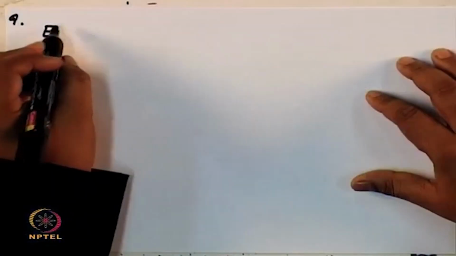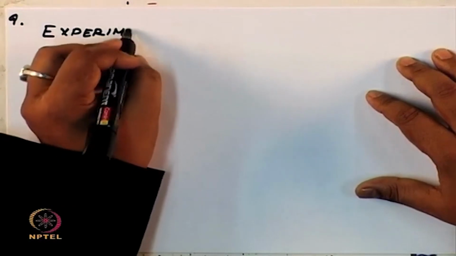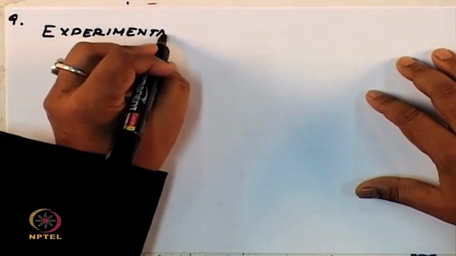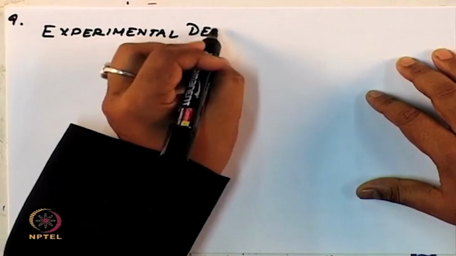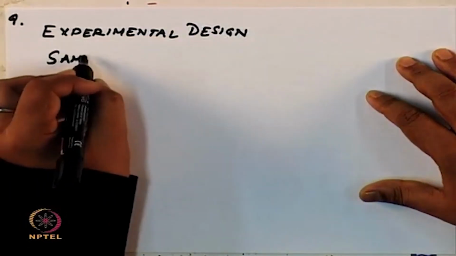Okay. So, as a consequence, when you want to compile the statistics, you have what is called an experimental plan, or experimental design, or it is also called the sampling plan.